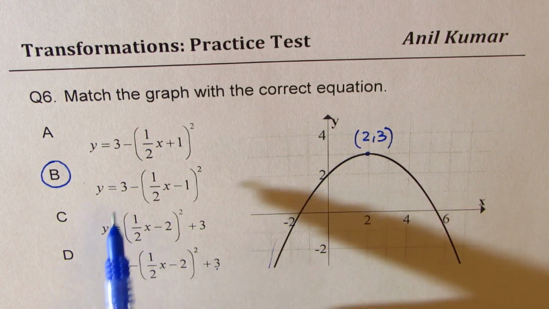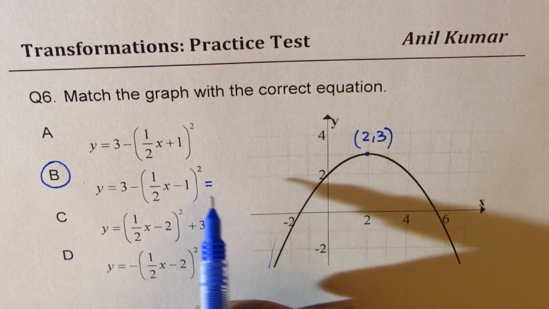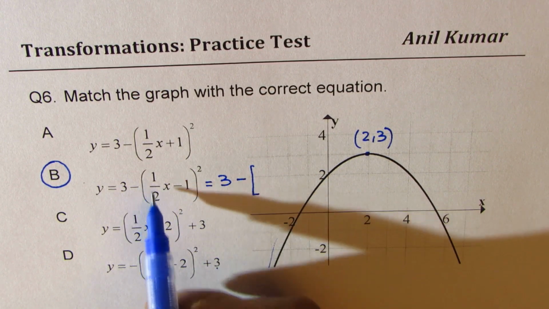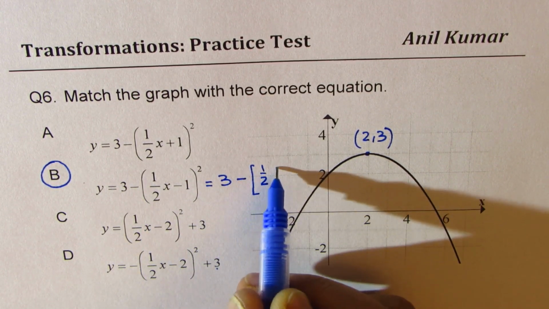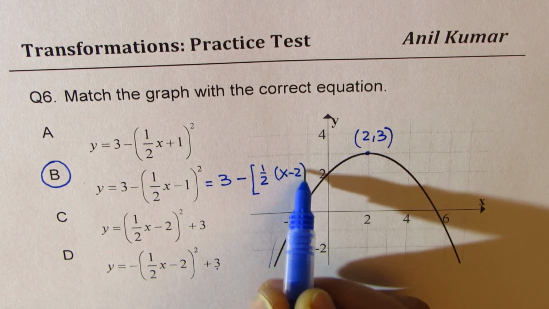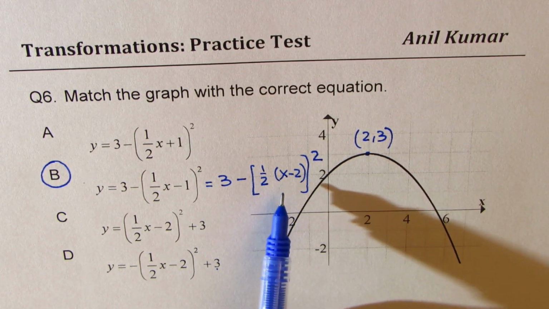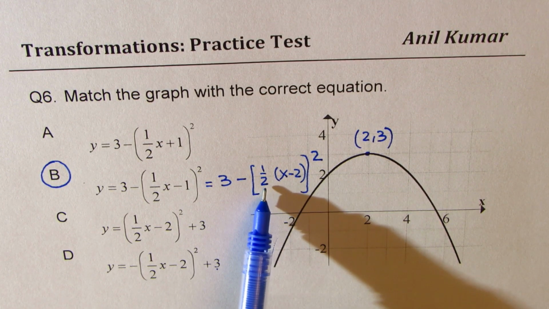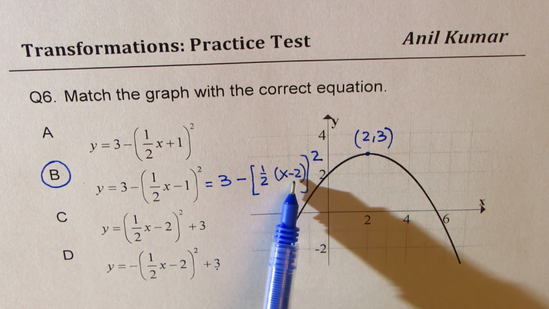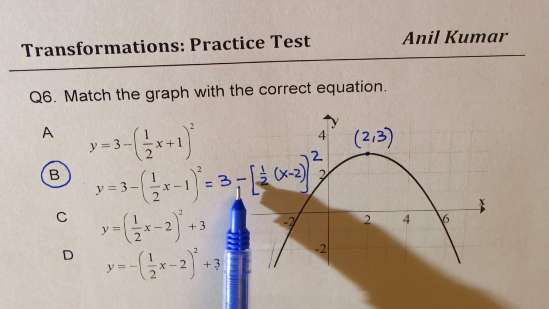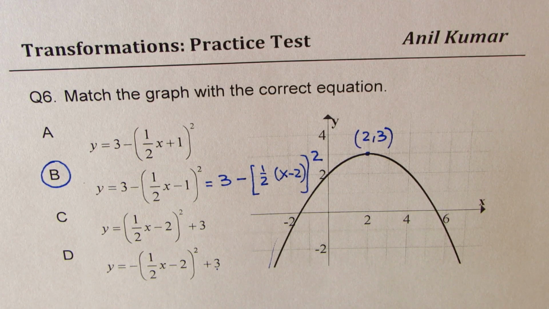Rearrange this equation. So I could write this equation as 3 minus, and if I factor out half, I get x minus 2, and that is whole square. Now you can clearly see that there is a horizontal stretch by a factor of 2 and a translation of 2 units to the right and 3 up, with a reflection of course on x-axis. So that is the right answer.